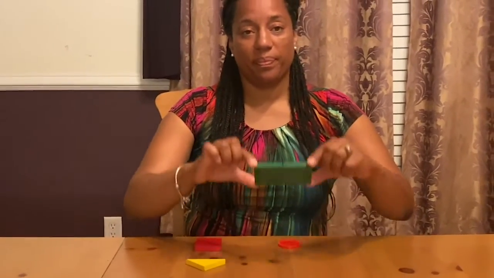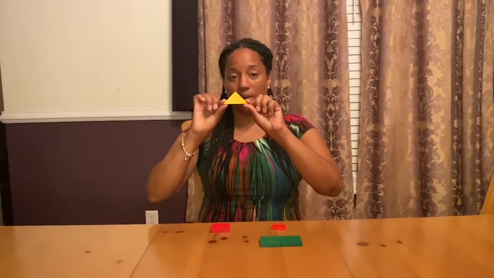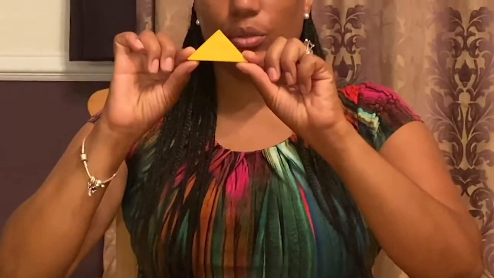We've had a wonderful week learning about shapes. We learned about 4 shapes that are 2D shapes. Those shapes are the rectangle, and I have a green rectangle here. We've learned about the triangle, and I have a yellow triangle here.